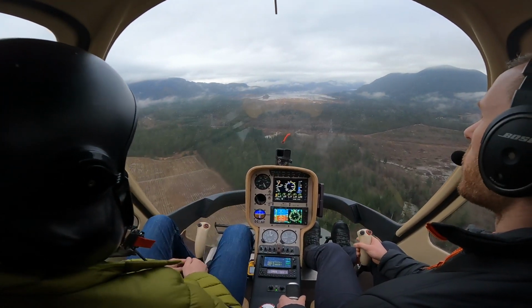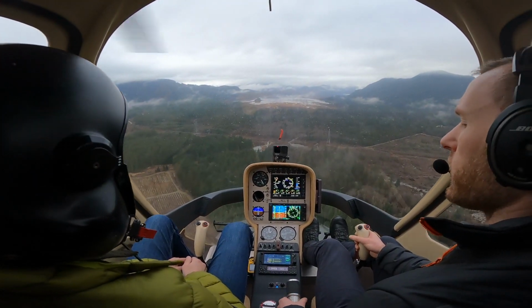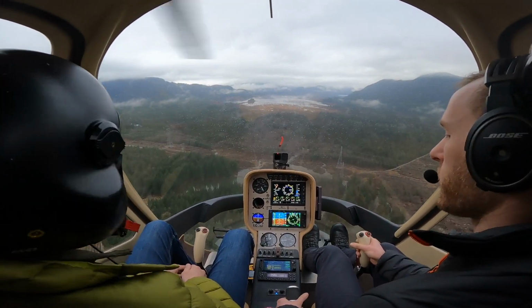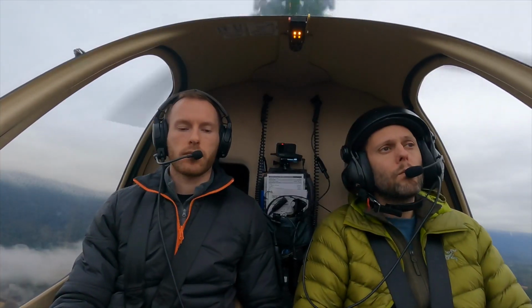This is Stave Lake traffic. Roger. Stave Lake traffic, this is Cadbury T2 Golf Echo Tango India, crossing the power lines heading north 1,000 feet.